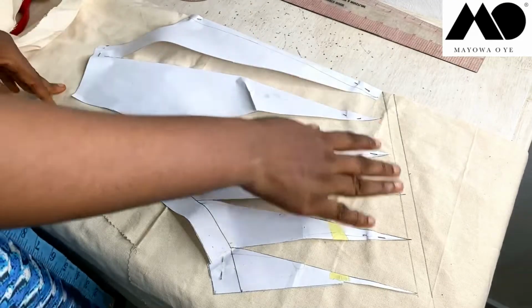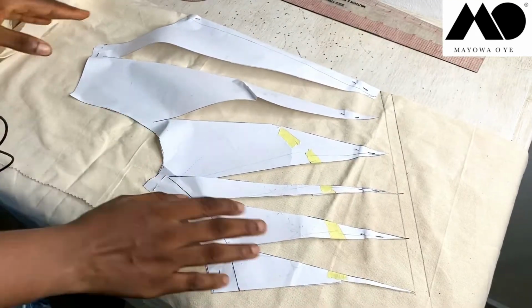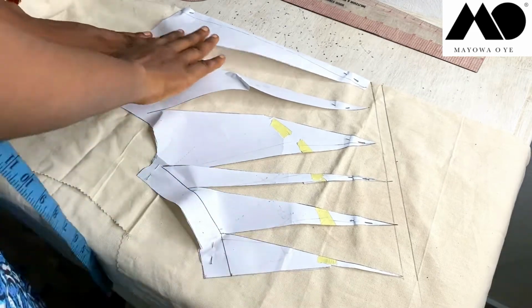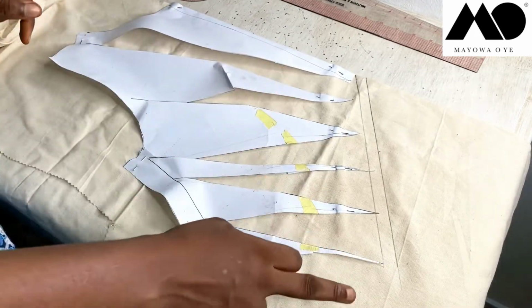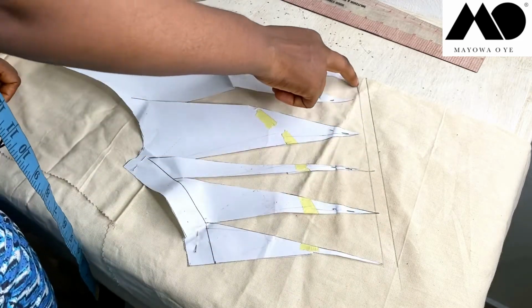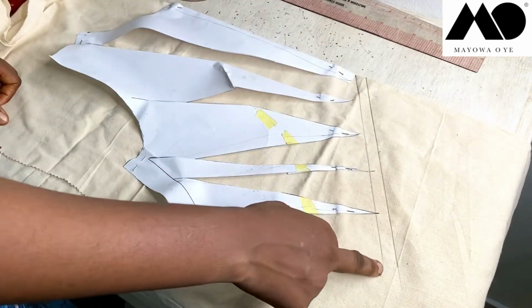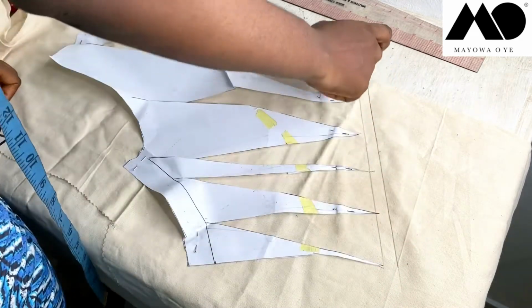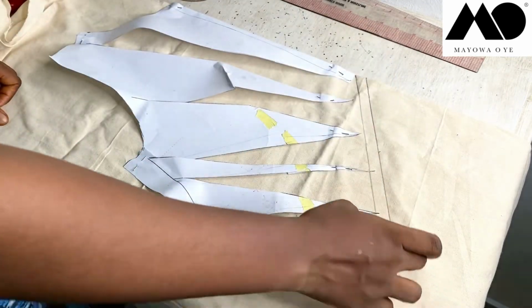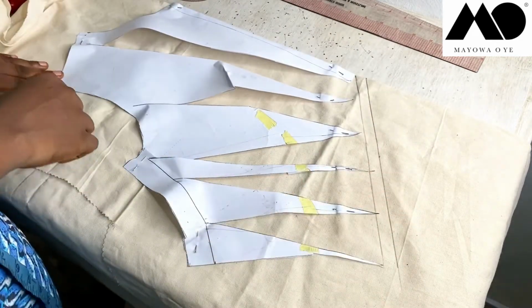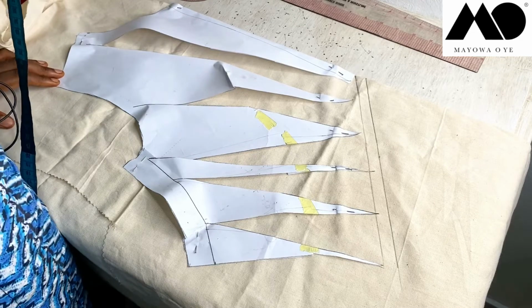And this is our spread out pattern. You can see I already spread it out. So you spread it out by how much you want, and then that is what I've done here. So you draw a line here to make sure all the points here are touching or matching each other. Then you add like a half-inch allowance here, and that completes the upper part.